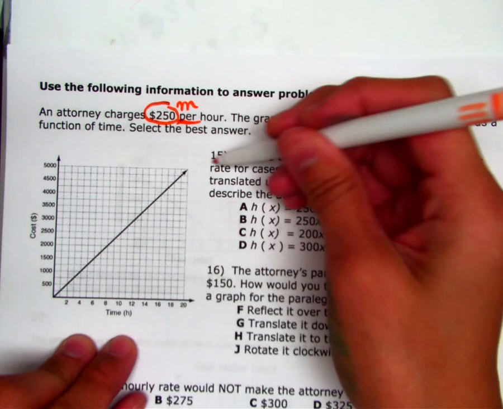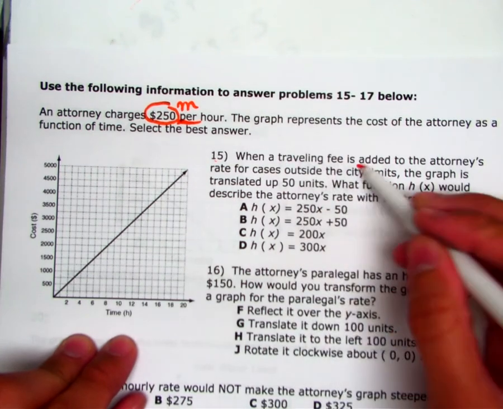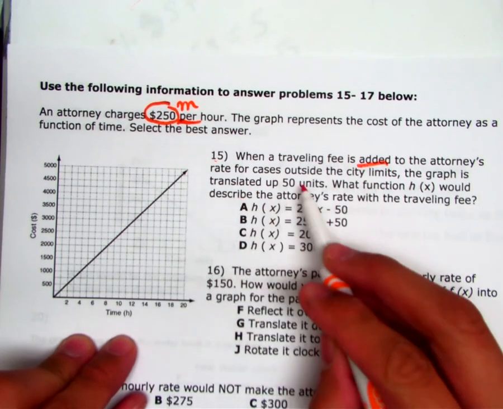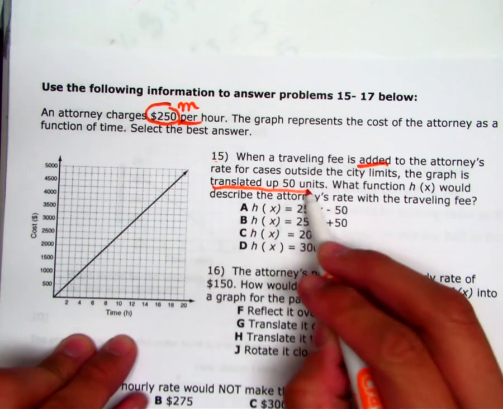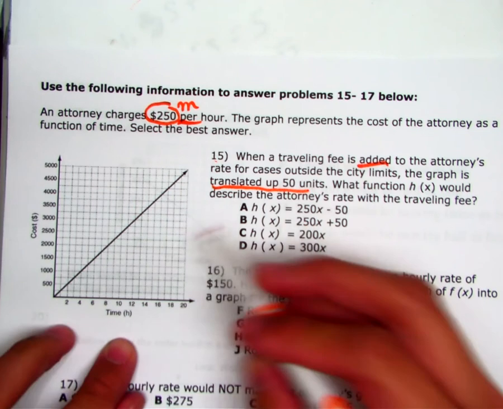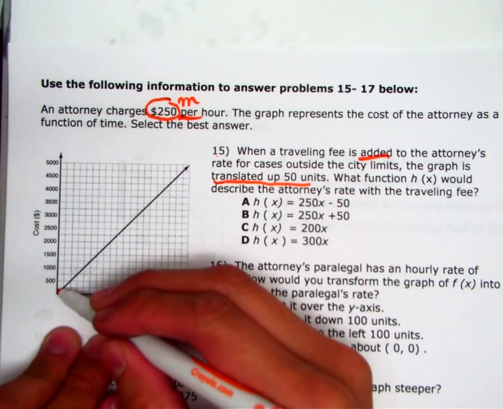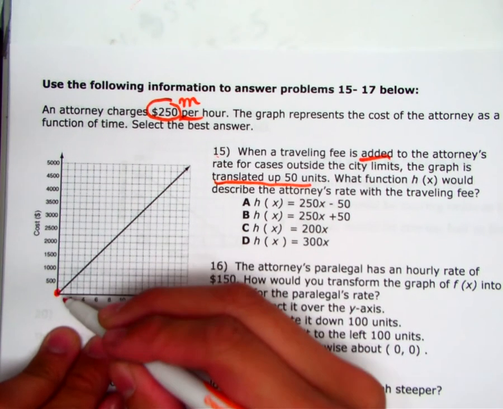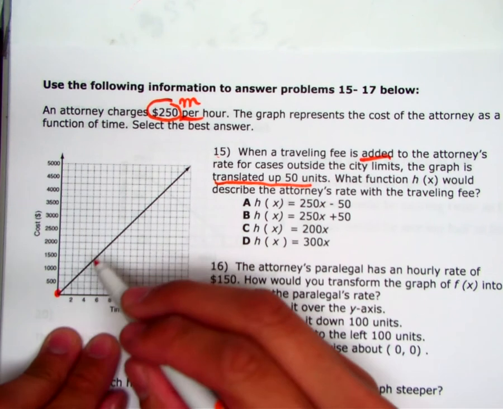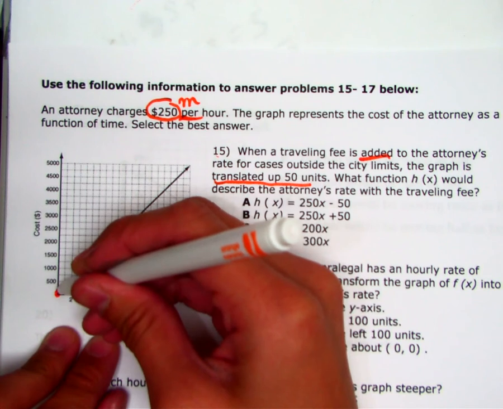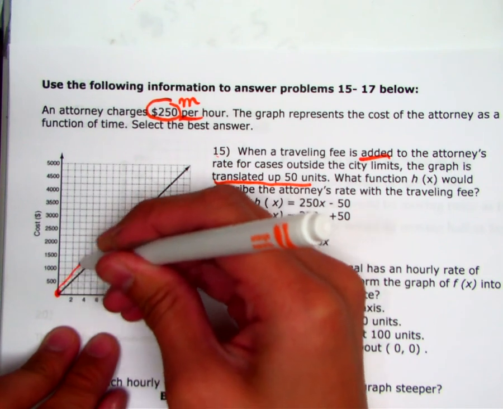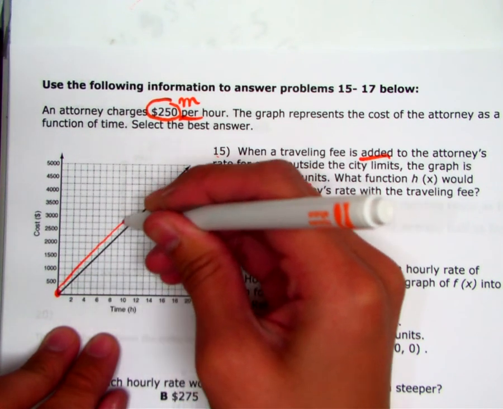When a traveling fee is added to the attorney's rate for cases outside the city limits, the graph is translated up 50 units. So this is the original graph. This is the y-intercept. If it was translated up 50 units, that just means they moved the entire thing up 50 units. And the slope didn't change. The rate didn't change. It's going to be some sort of parallel line like this.